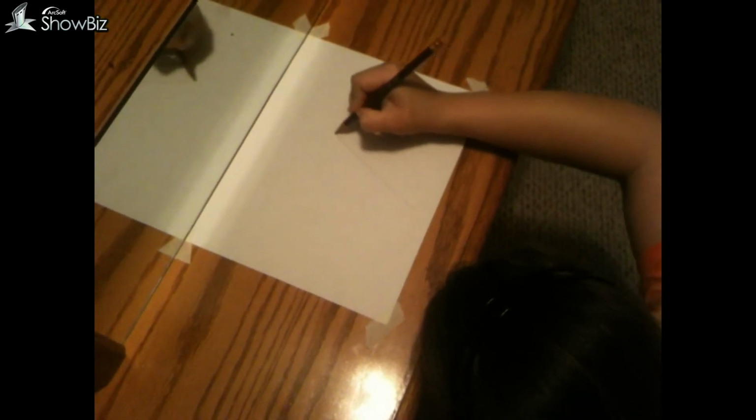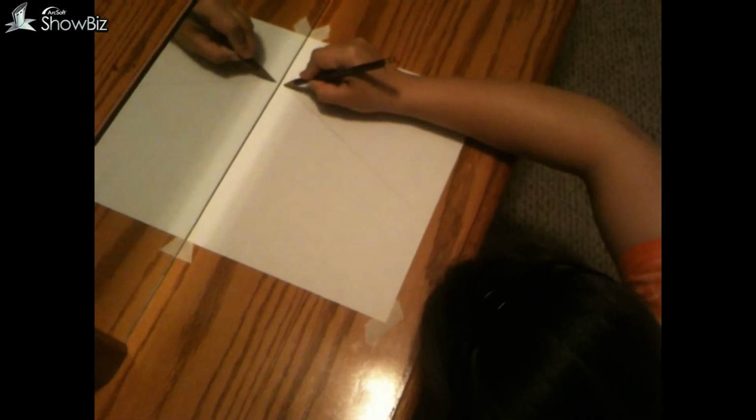Close your left eye and draw a line from the open eye, which is your observation point, to the point where the dot is reflected in the mirror. Draw a line from that point to the actual dot.